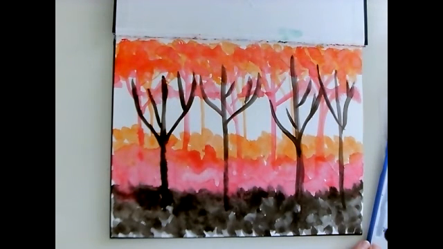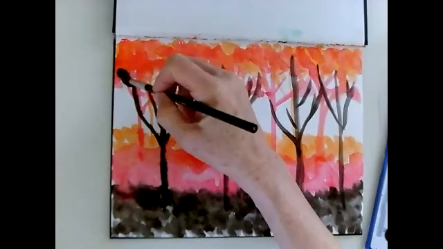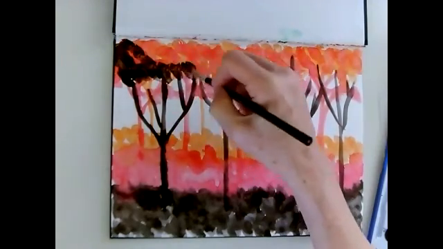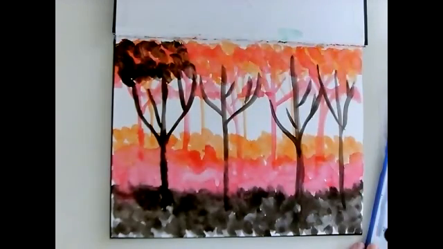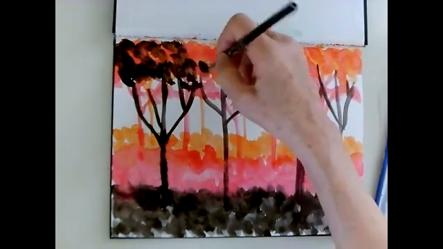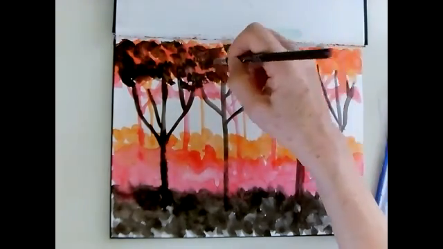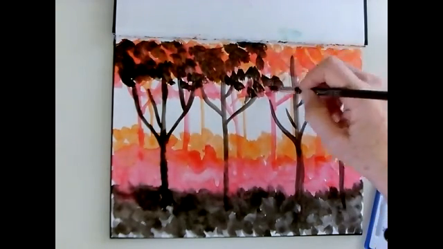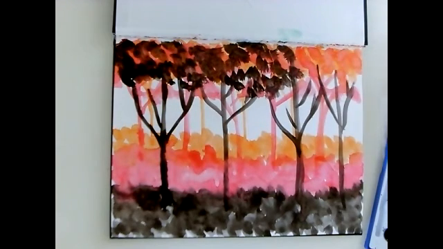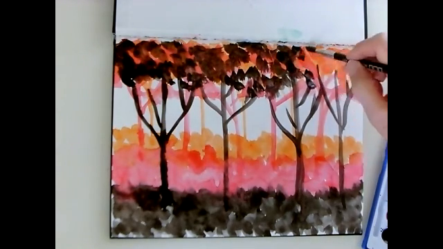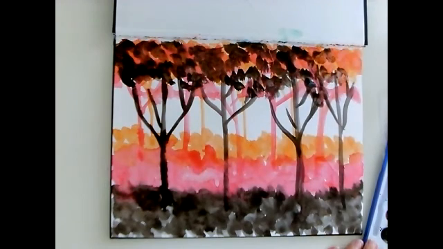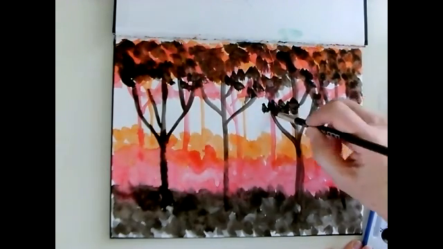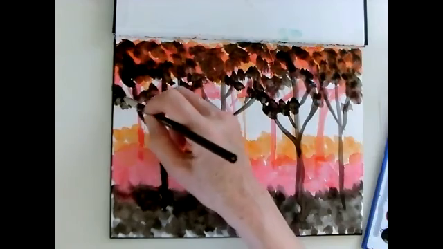And now I'm going to use the black again and use that same dabbing technique at the top. And I do want to let some of the orange and red shine through. So I'm not going to make the top super dense. I'm going to let some of the other color come through. And that's the way it would look in real life too. All the way across. And maybe put some black down here on this little branch, on this branch.